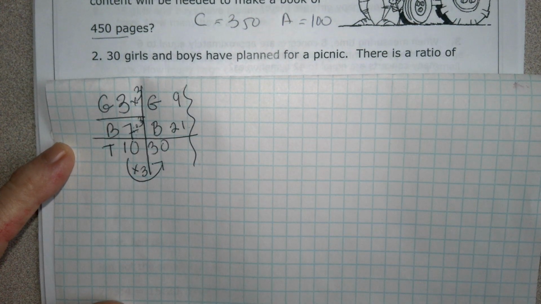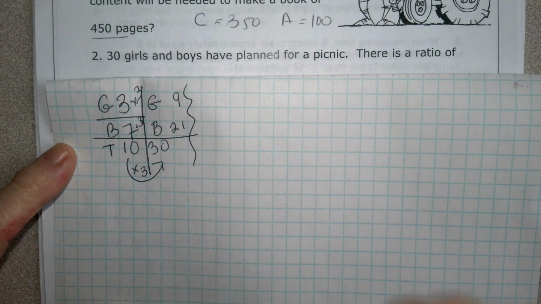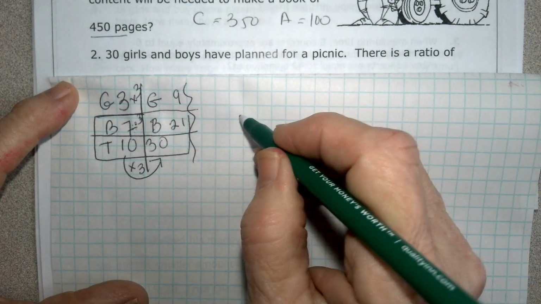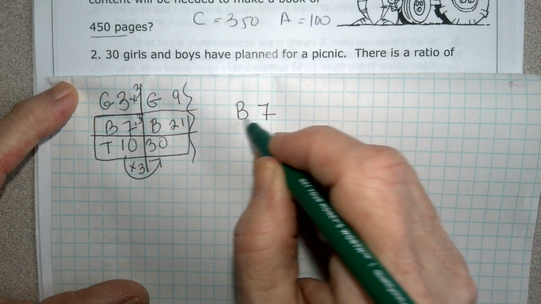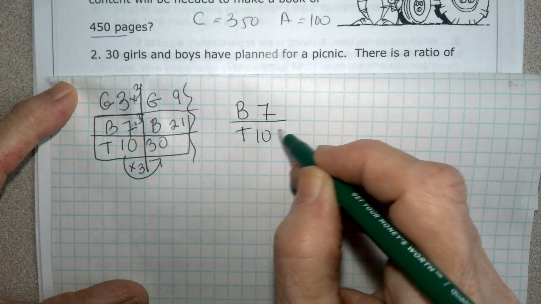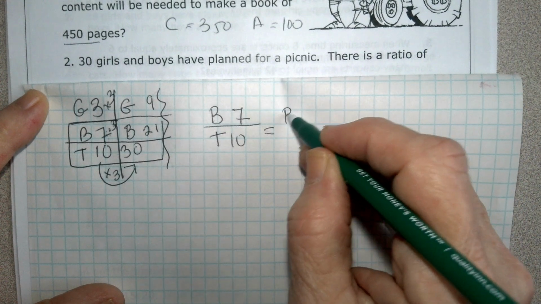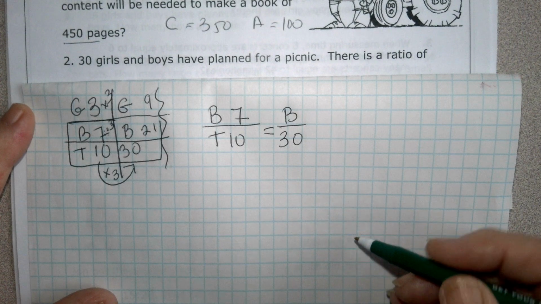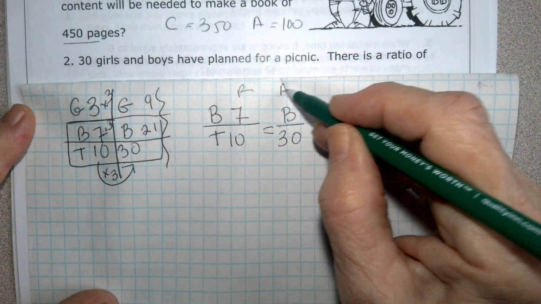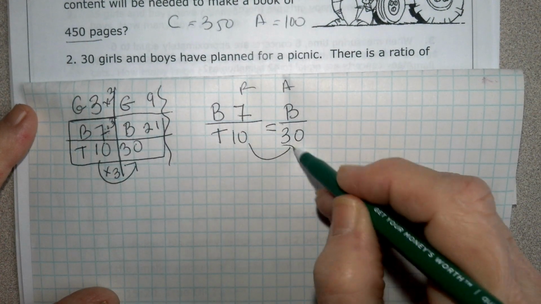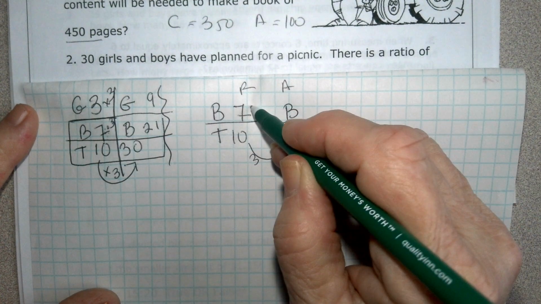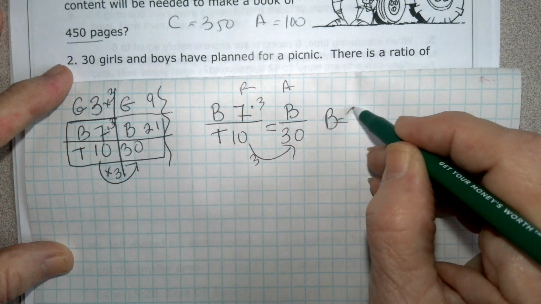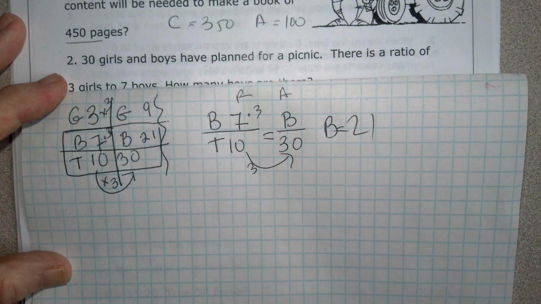So the actual setup, if I'm just looking for the boys, would be this right here. I would set up the boys as 7 out of our total 10, and we're looking for the number of boys out of our total of 30. So this is our ratio, and these are our actual numbers. Again, we'll get the same number, times 3, which is 21. So the boys is equal to 21, and that's what they wanted to know.